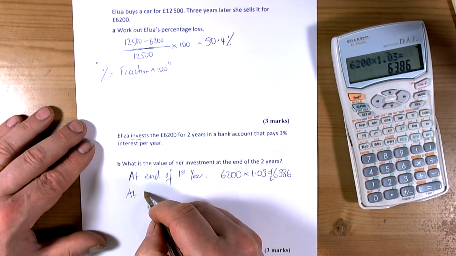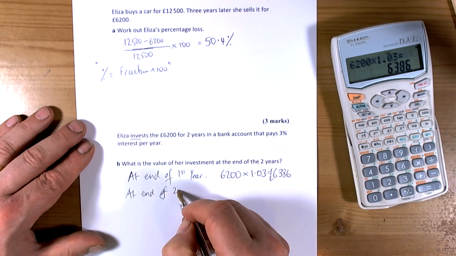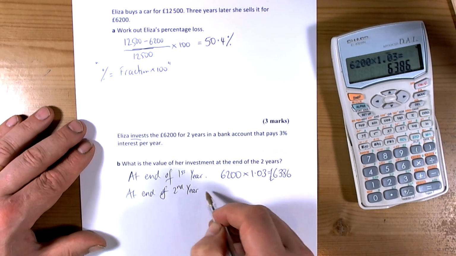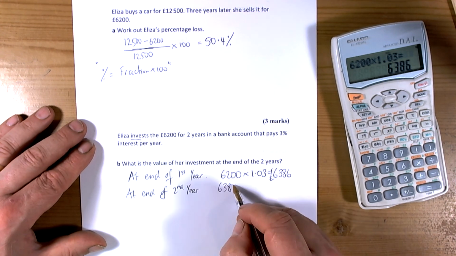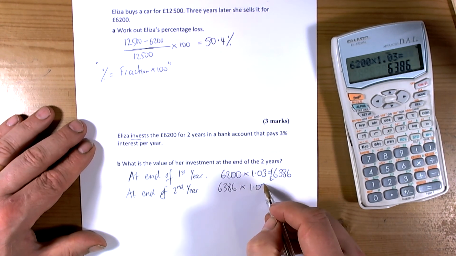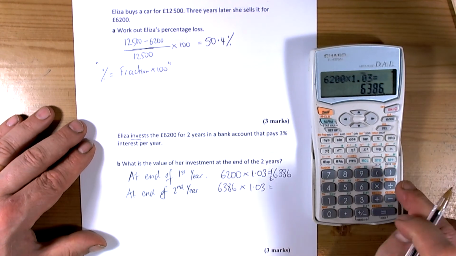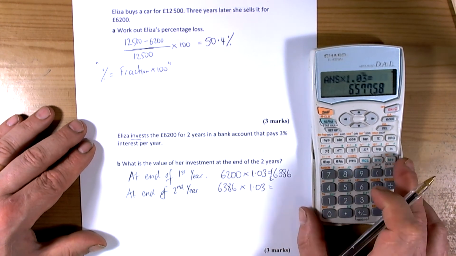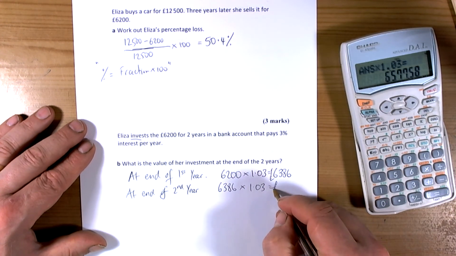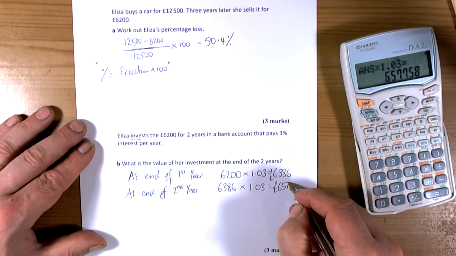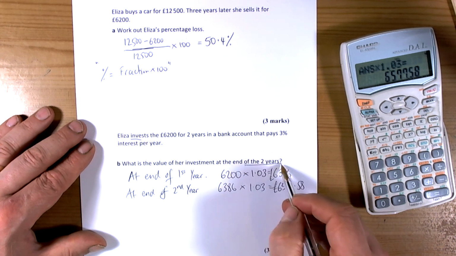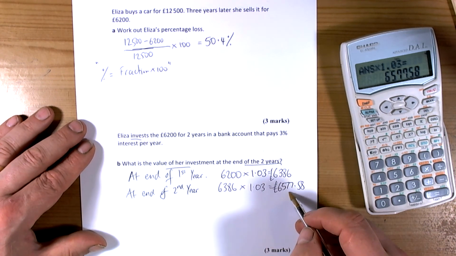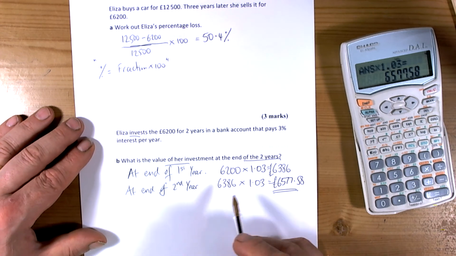And at the end of the second year, she's going to have the amount that she had at the beginning of the second year times the percentage increase. So times that 1.03 again. So £6,577.58p. What is the value of the investment at the end of 2 years? Yep, so it's the value of the whole thing, so that's what the answer is.